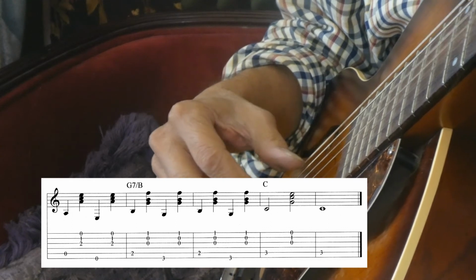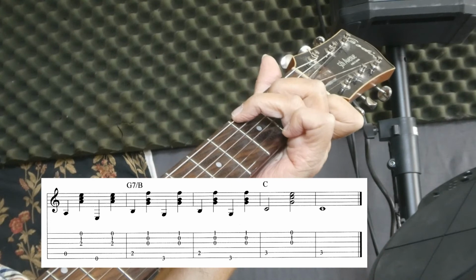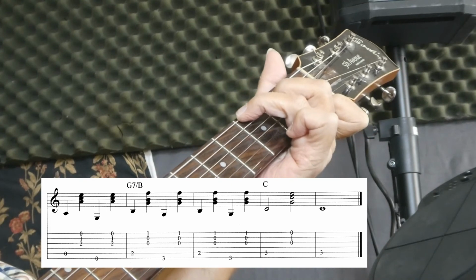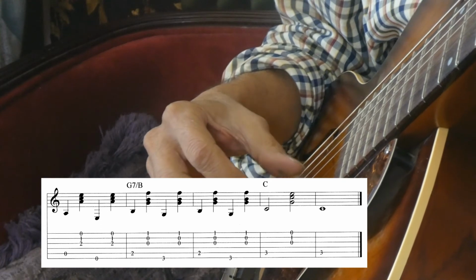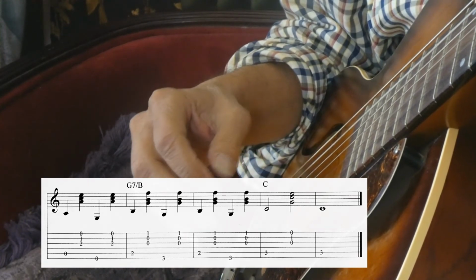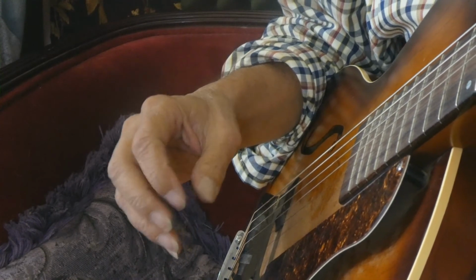Now your G7 over B, play the B, then the G, and the C chord, and that is the exercise for the chord scale with bass notes. And again, I'm just going to alternate the bass notes, and when I get to the seventh note, the B, it's a G7 with a B bass.